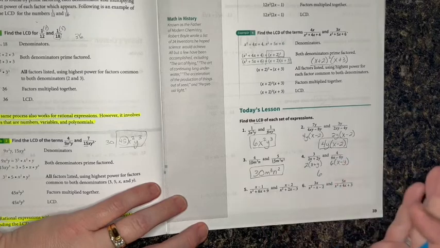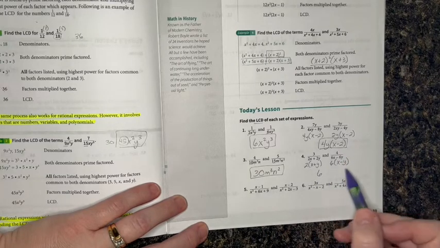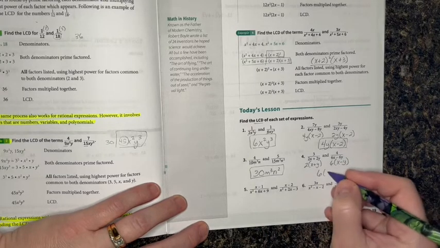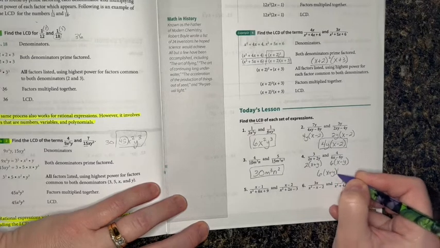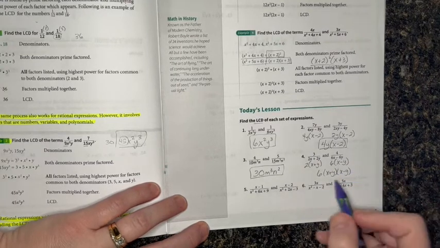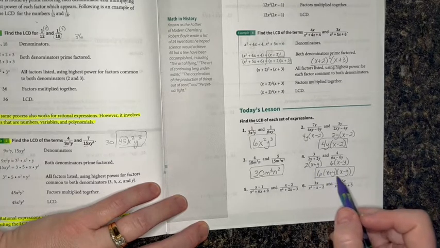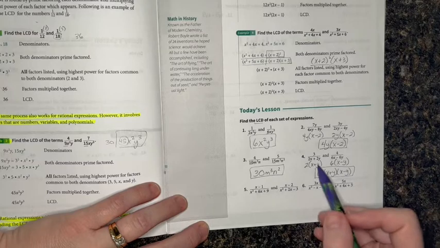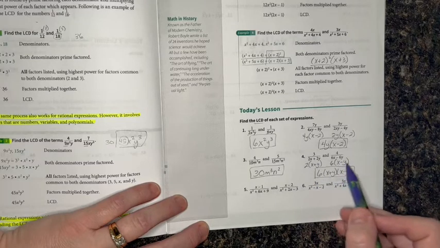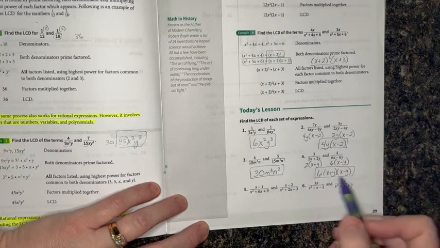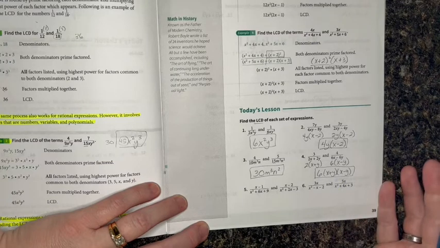Now, this one's a little bit different, right? Because I have an x plus y and an x minus y. Because they're both different, I need both of them. Okay? So this is my lowest common denominator: 6 times x plus y times x minus y. I have to have this. I have to have this. They don't have it in common, but that doesn't matter. That has to be part of my lowest common denominator.